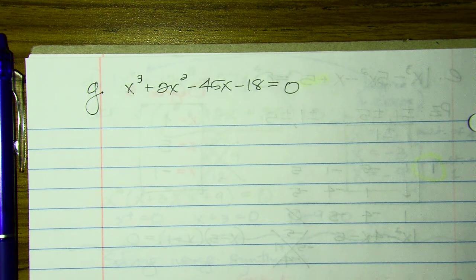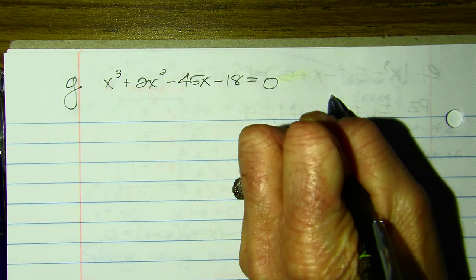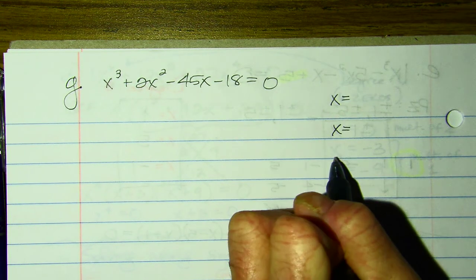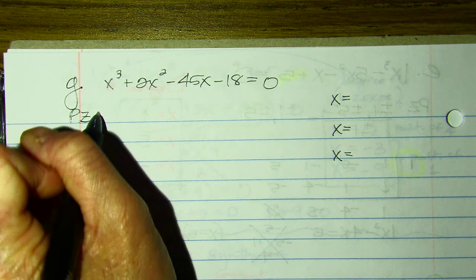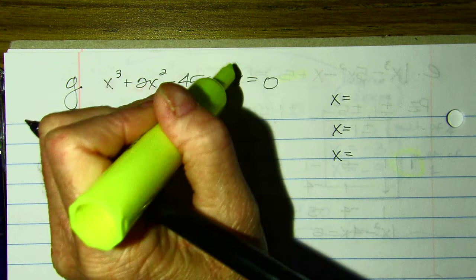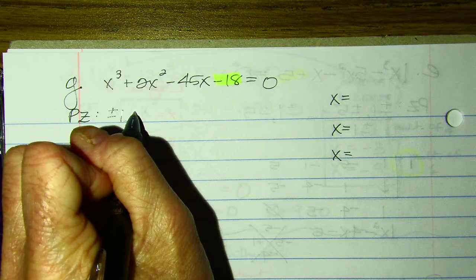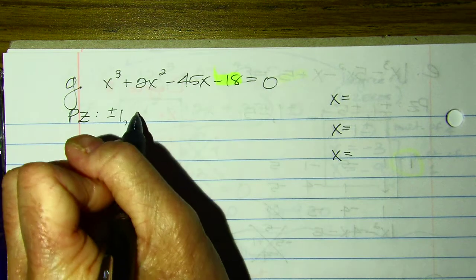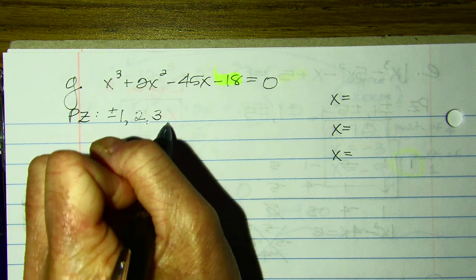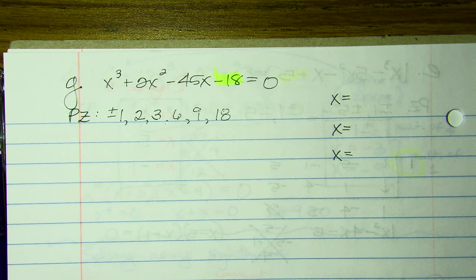All right, so again, notice this section is nice to you. I only have a degree of 3, and so I have 3 solutions. My possible zeros are factors of the last number, which is 18, and 18 does have a lot of factors. 1 goes into it. Now, I'm lazy, so I stop writing plus or minus because that's tiresome. So 2, 3, 6, 9, 18. Those are all the numbers. They're all positive or negative, but I like to use shorthand.